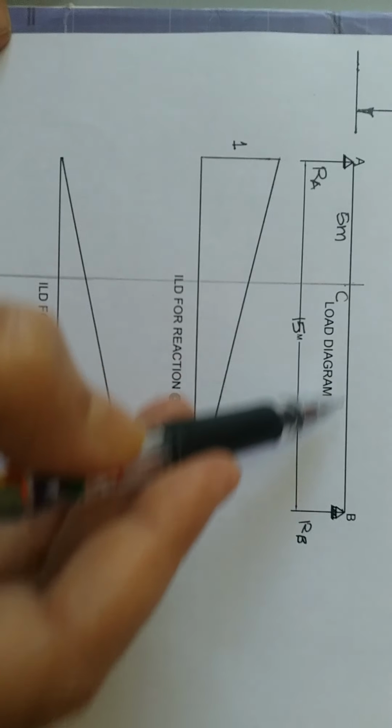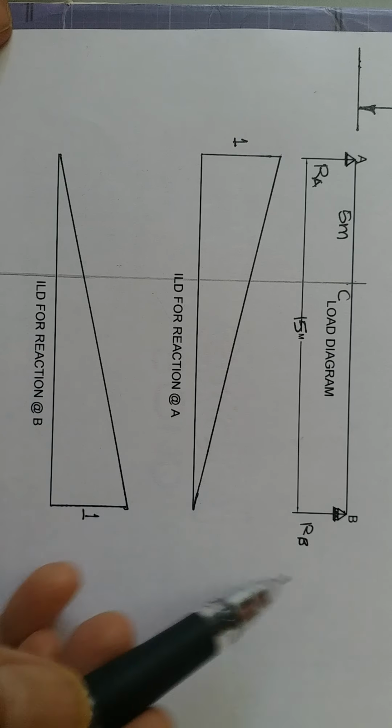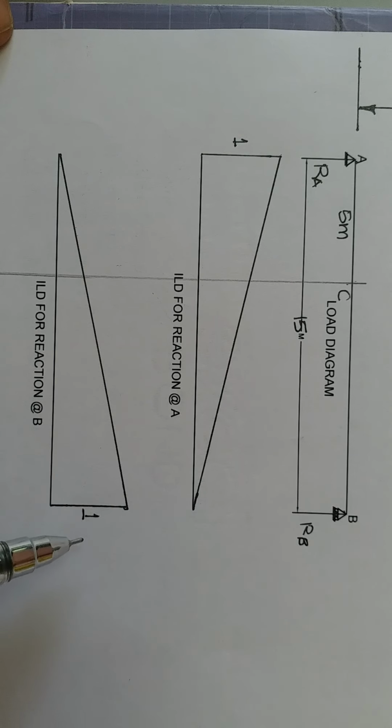Then when the load moves towards B, the reaction goes on increasing, and here the reaction component will be equal to 1 for RB.